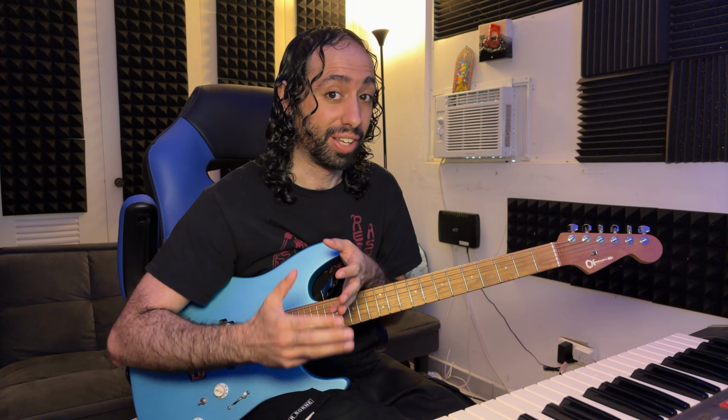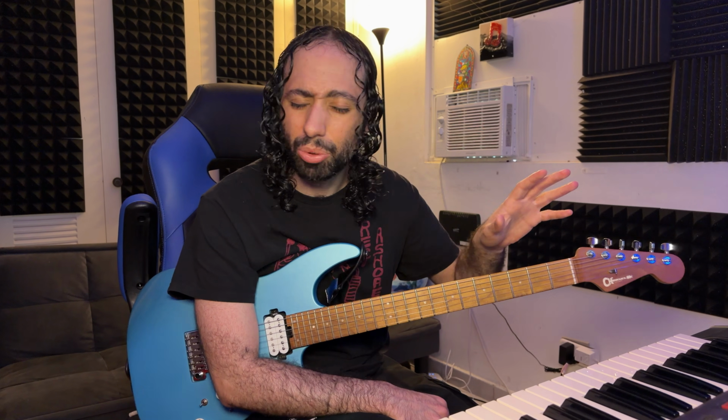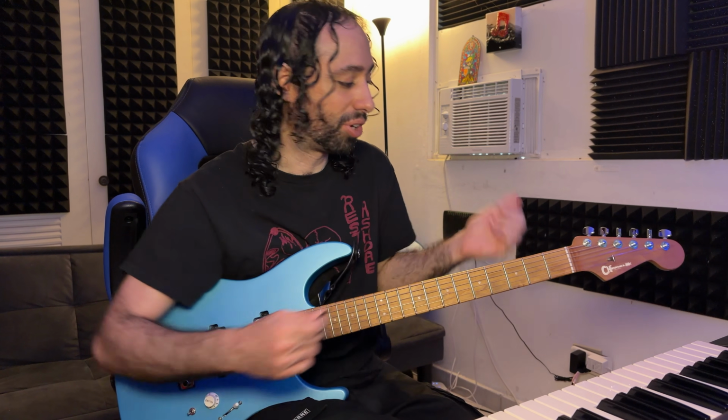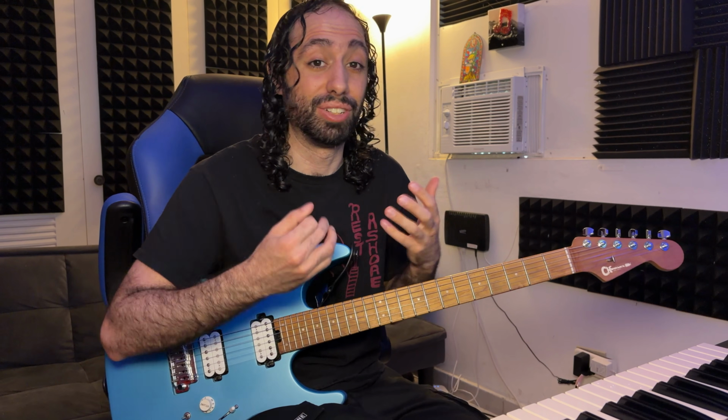So stop memorizing modes individually. If you know one major scale or if you know just one scale, then you already know all the modes of that scale and how the harmony shifts to create those modes and different colors. It's just a matter of understanding how that works and how to actually do that on the guitar. That's way more musical and way easier to actually use in your improvisations and in your songs than actually trying to memorize 7 different shapes.